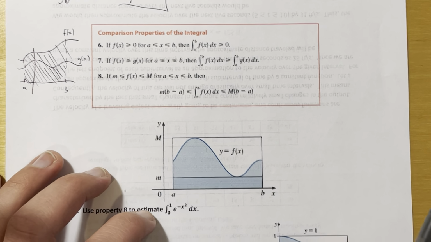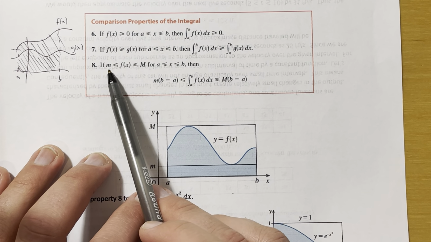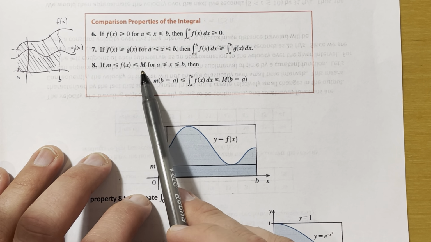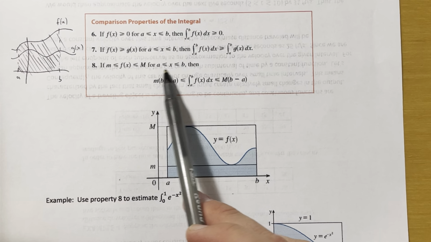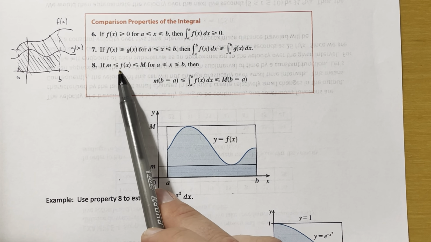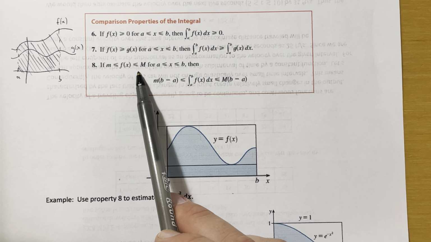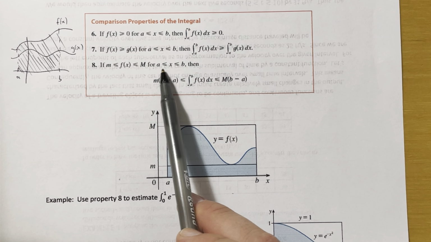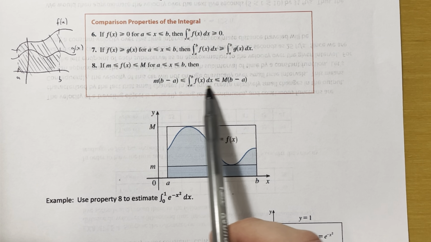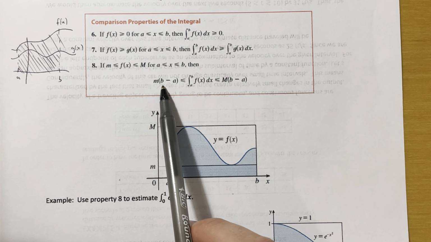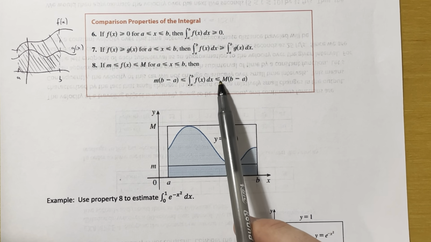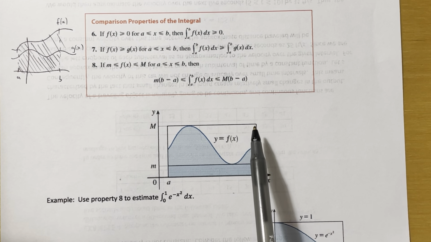Finally, part 8 says that if f of x is between little m and big M for all x in my interval a, b. And what this would mean is that little m is an absolute minimum of f of x on that interval, and big M is an absolute maximum of f of x on that interval. Then I get this interesting little inequality. Little m times b minus a is less than or equal to the integral from a to b of f of x dx, which is less than or equal to big M times b minus a.